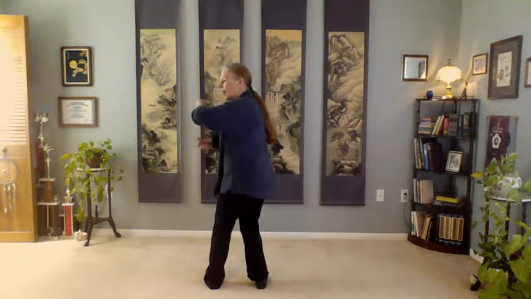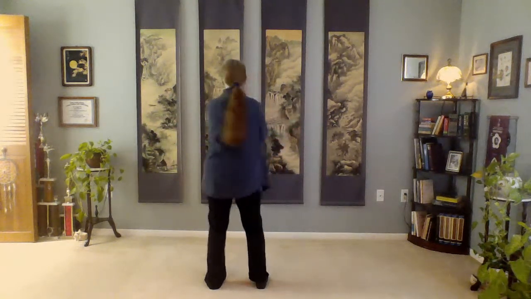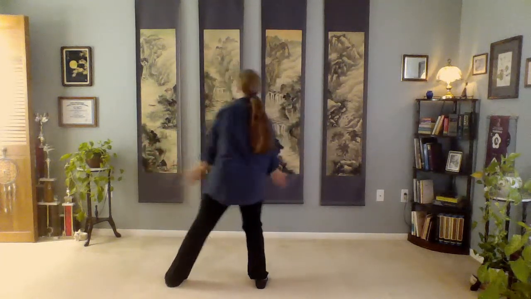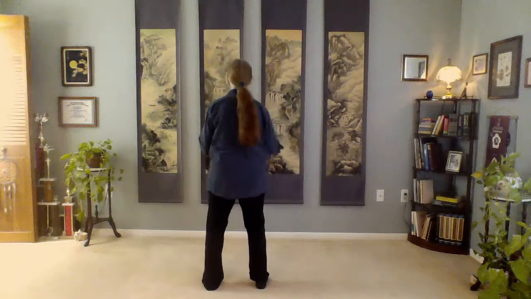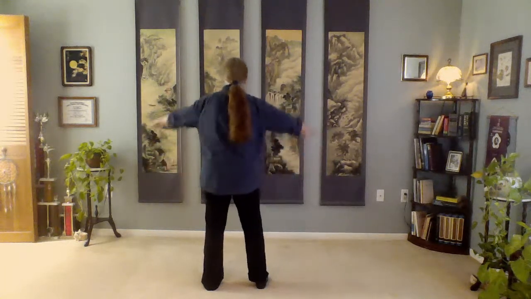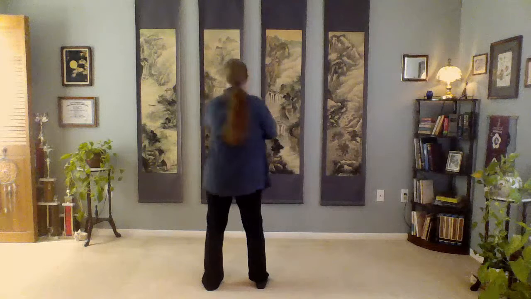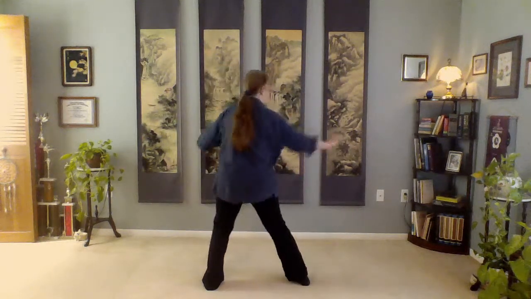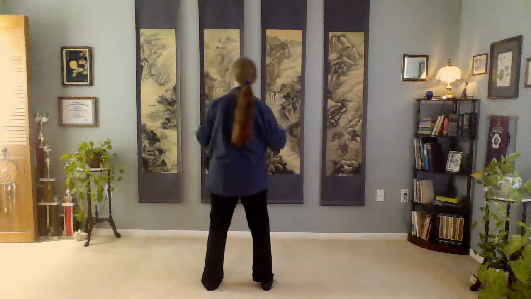Relax through the body. Open the waist. Quiet the movement. Nice and easy. Outwardly soft.